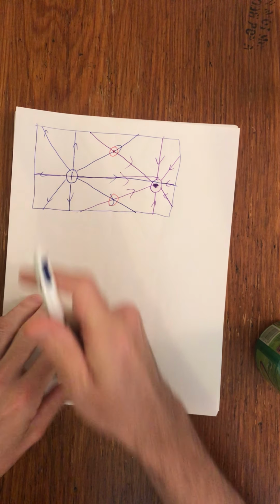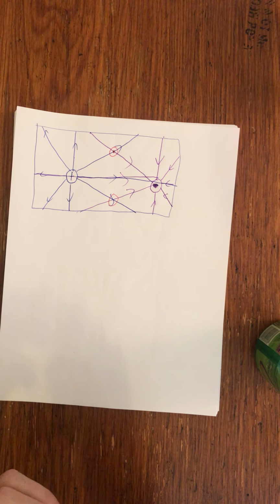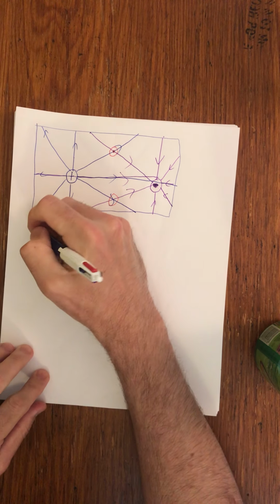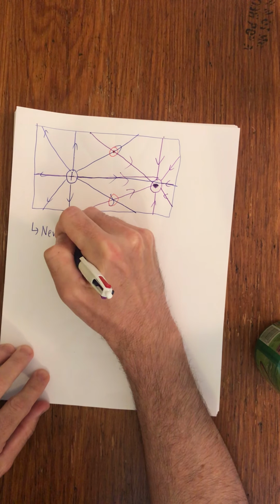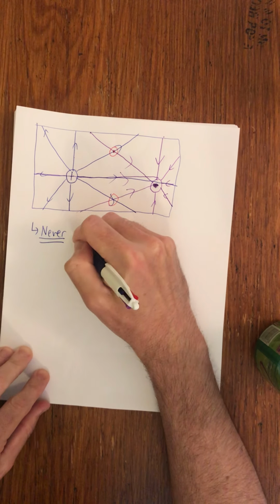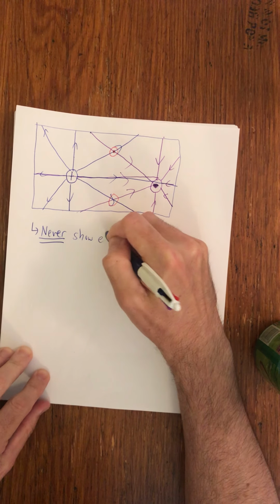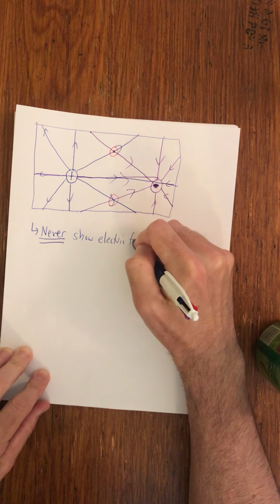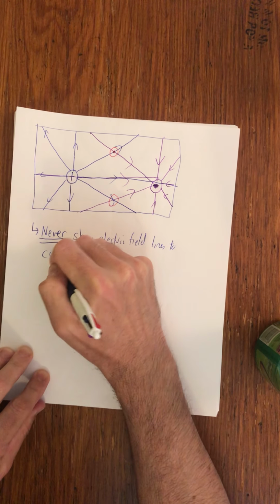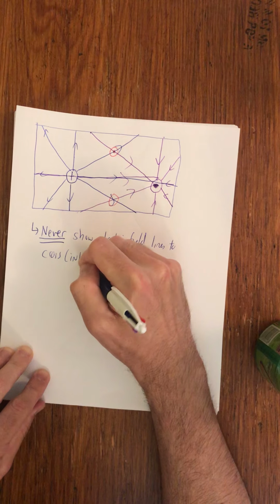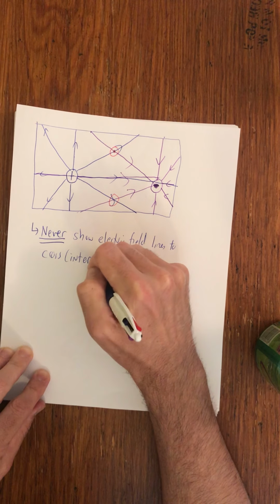So therefore, we're going to come up with another really important fact about electric field lines, is that we never show electric field lines to cross or intersect. Okay?